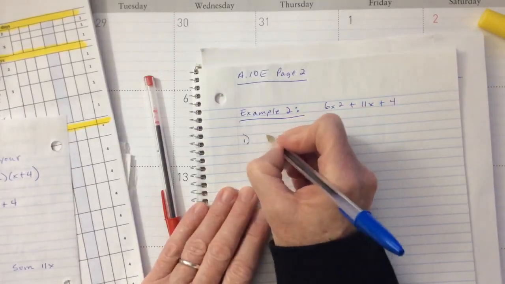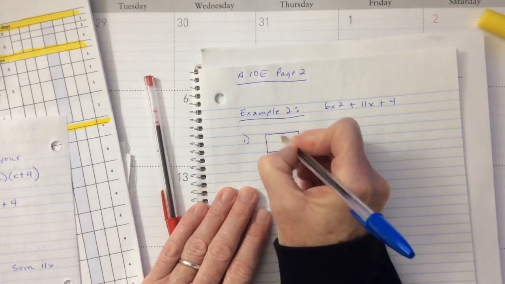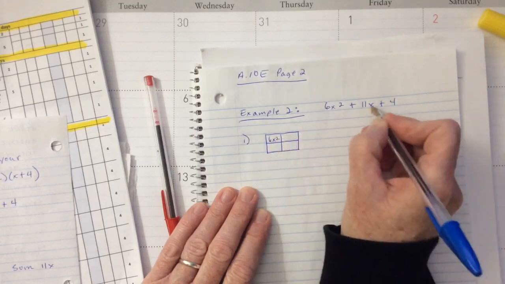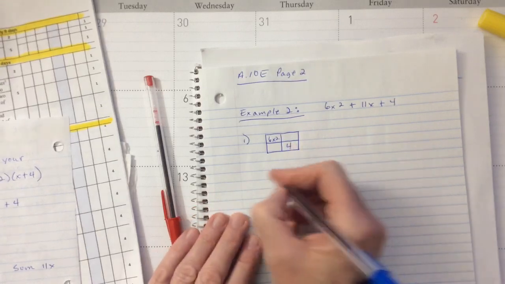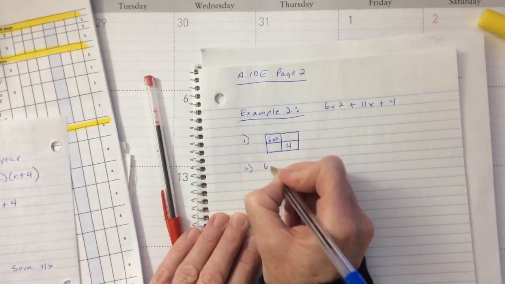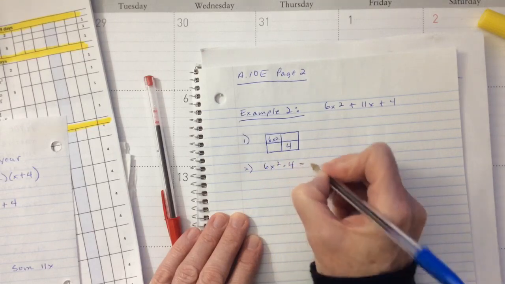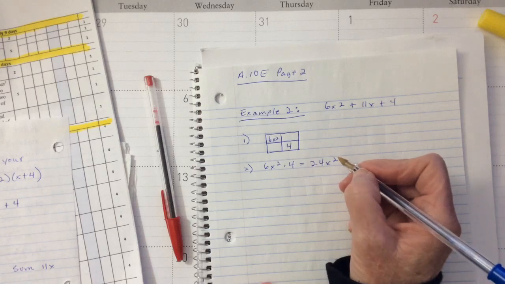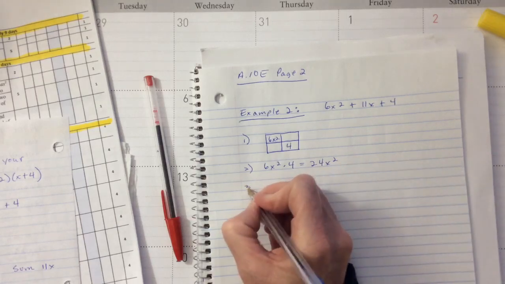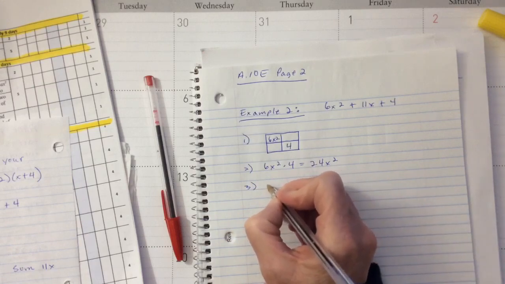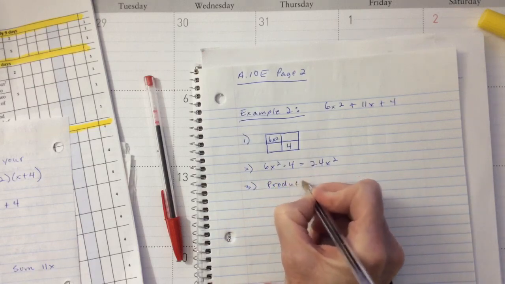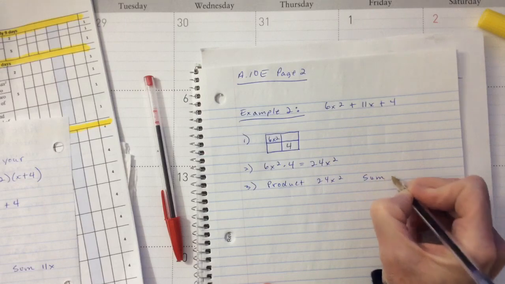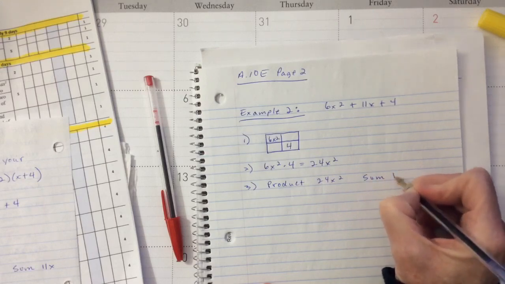Number 1, we're going to draw our box. I'm going to put this number to the top, this number at the bottom. Then we're going to multiply them. 6x squared times 4 gives me 24x squared. And like in the other example, we need to find the product and the sum. This one is 11x, okay?